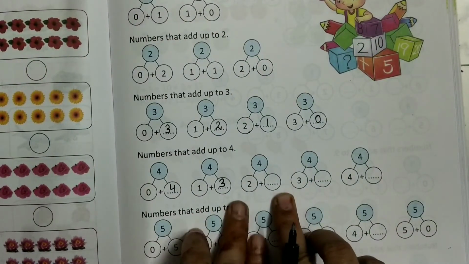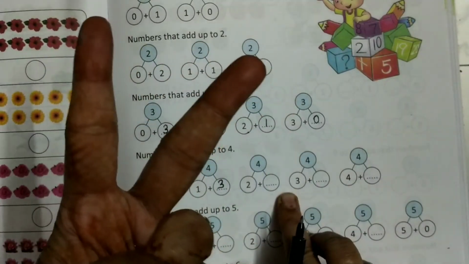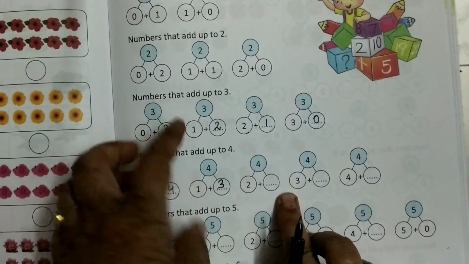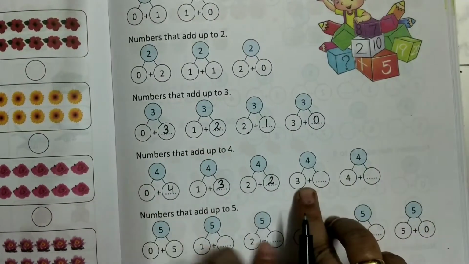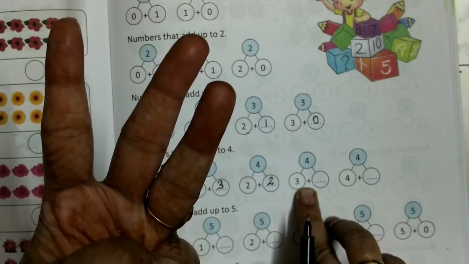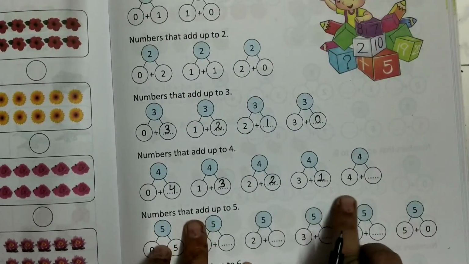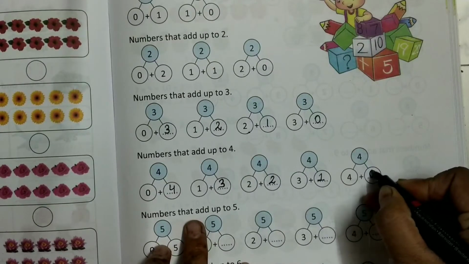In the next one, we want it to be 4 but we have only 2. So what number should we add? 1, 2. So it will be 1, 2, 3, 4. So write down 2. If we have 3 already and we want it to be 4, what number should we add? 3 plus 1 is equal to 4. So write down 1. If we have 4, we have to add 0.